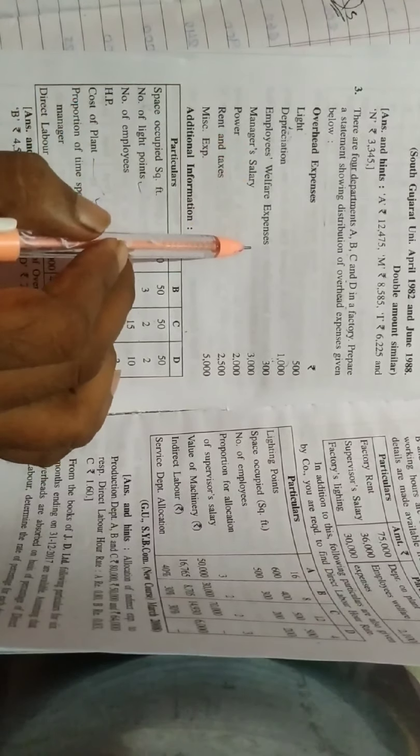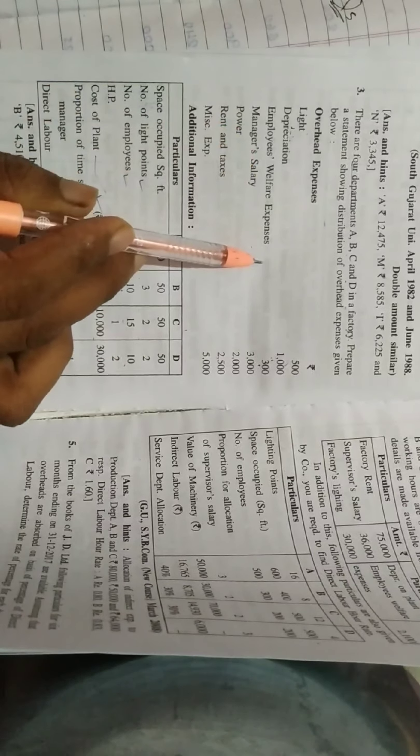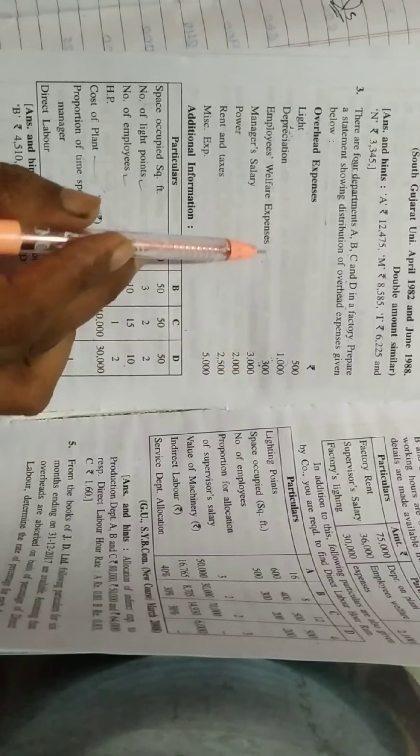Next, employees welfare expense. The amount of employee welfare expense is 300. On the basis of number of employees, we have to divide this expense, that is 300, in the ratio of number of employees 15, 10, 15, 10, right? It means 3232. So we have to divide employee welfare expense 300 in the ratio of 3232.